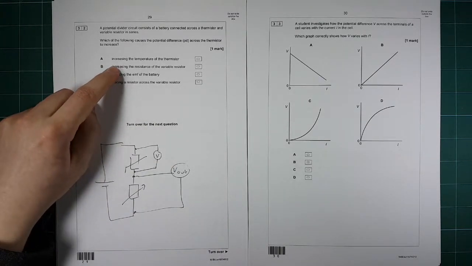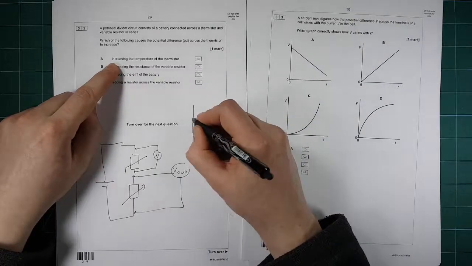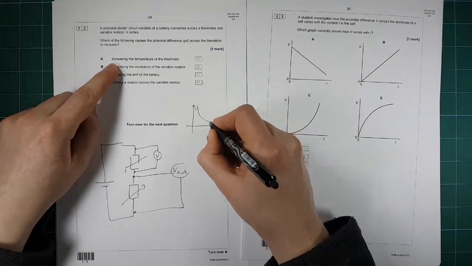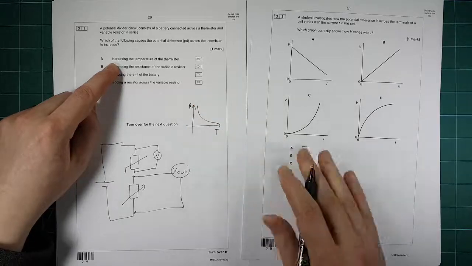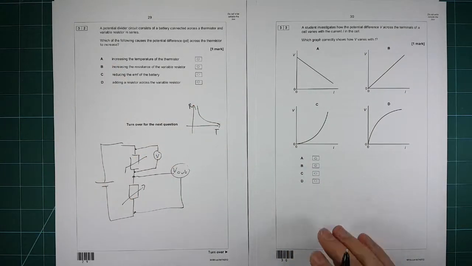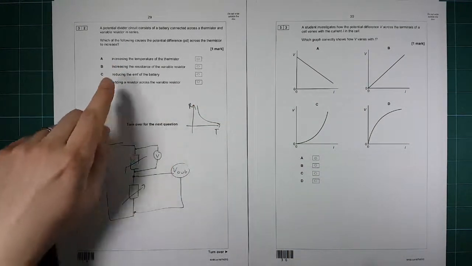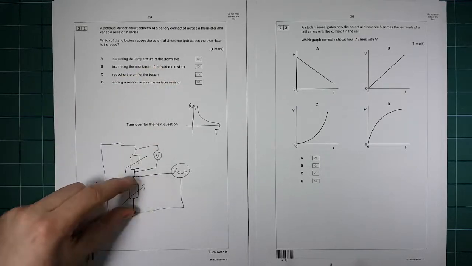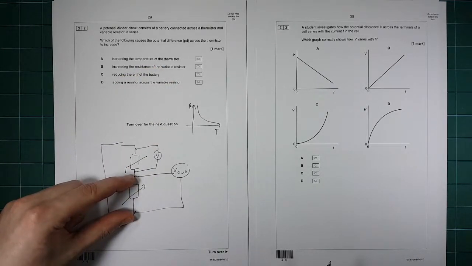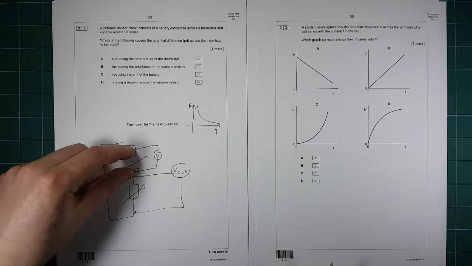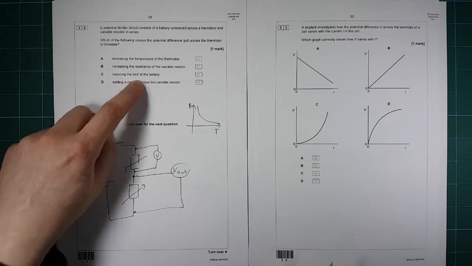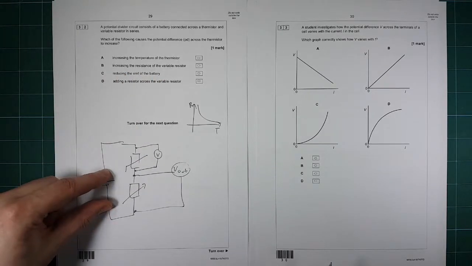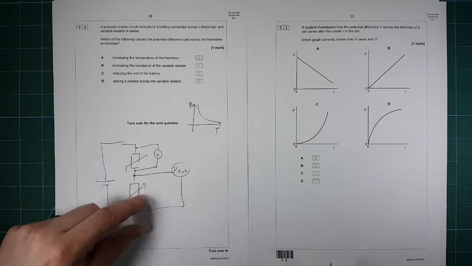Increasing the temperature of the thermistor. That won't work because temperature and resistance do that. So we'll reduce the resistance to that, so we'll have lower voltage across that. Increasing the resistance of the variable resistor, that will make that have a greater share of the potential, so that will have a smaller share. Reducing the EMF of the battery will proportionally reduce both of them, so that won't work.